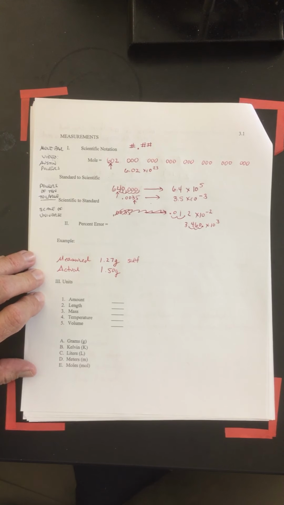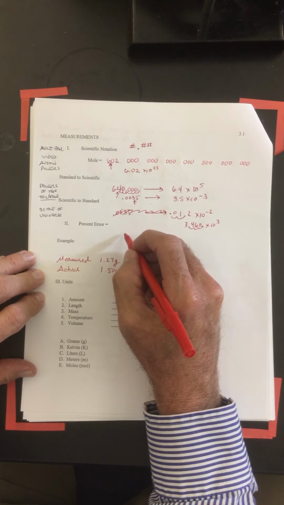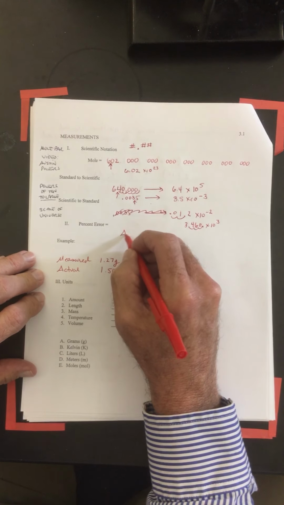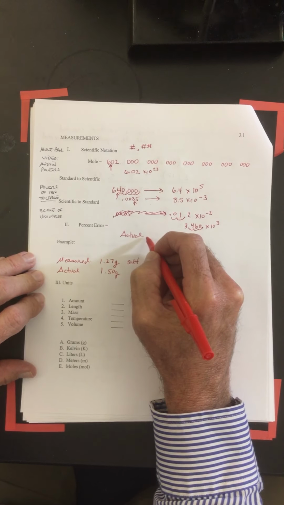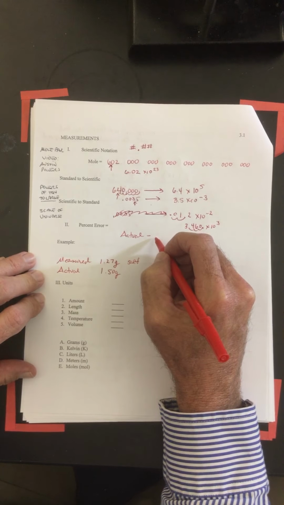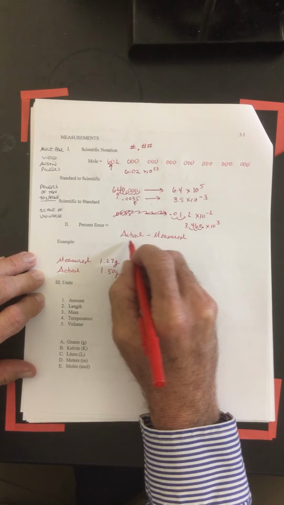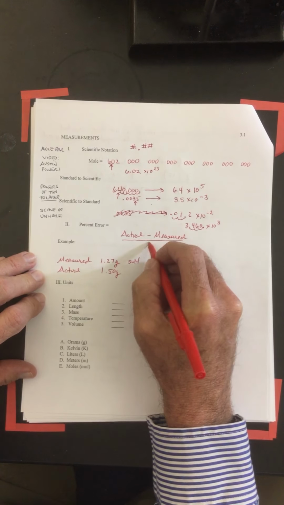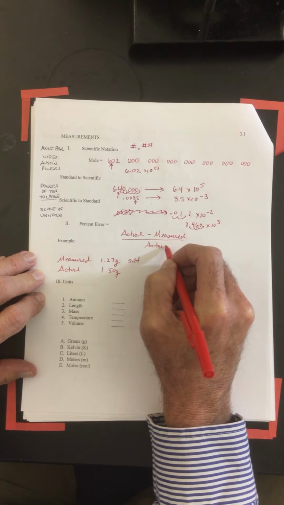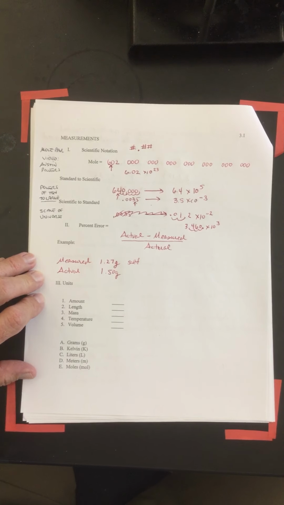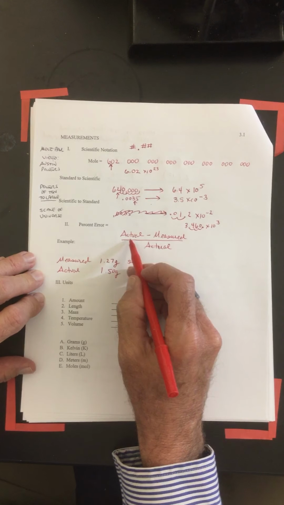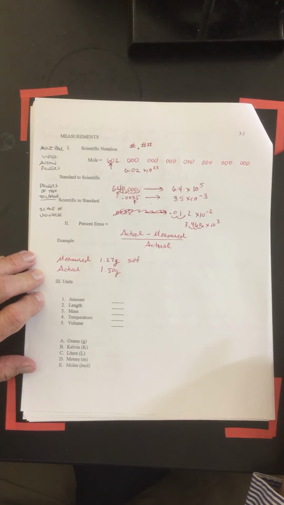Well, remember your percent error, here's the formula. It is going to be the actual minus the measured, or the recorded, all over the actual. In this case, the actual is larger than the measured, but let's say that my actual was less than the measured.